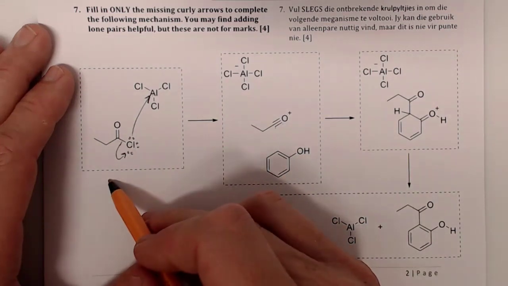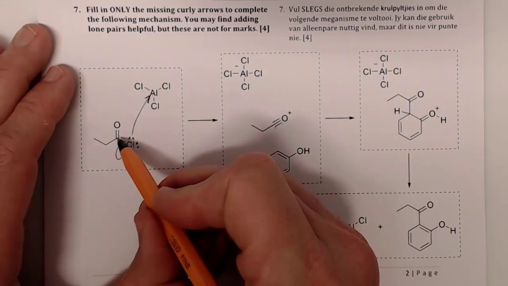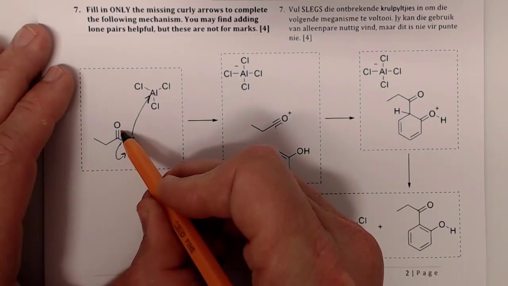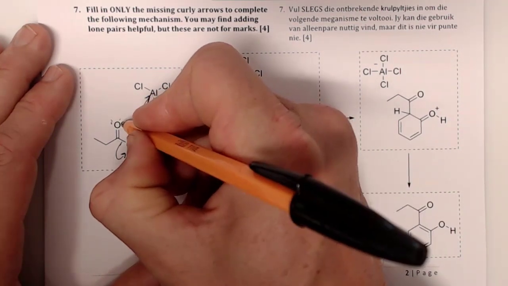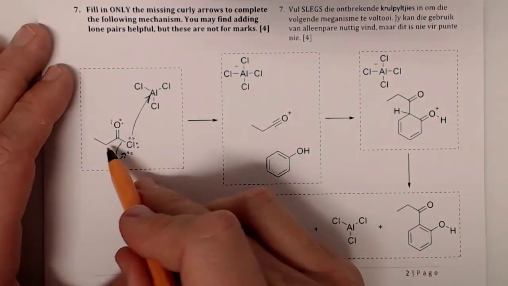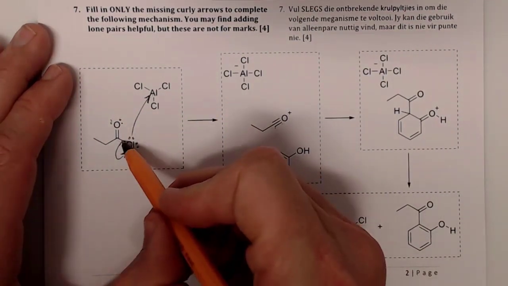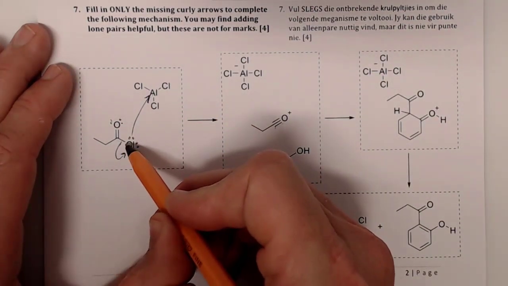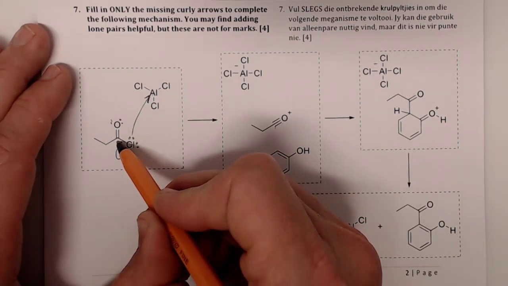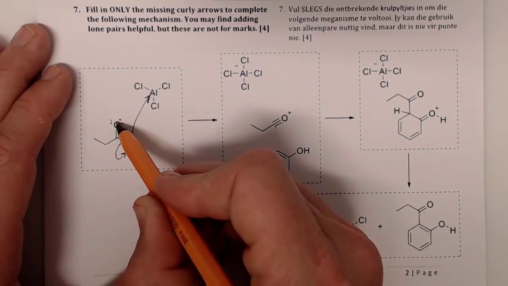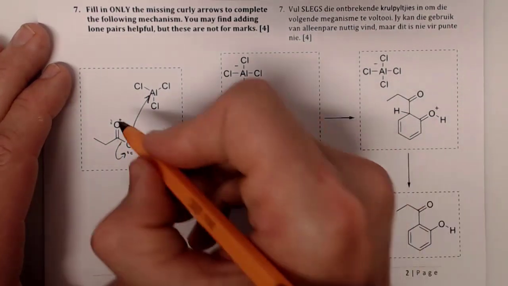And how do we form a triple bond? Well, somehow we must get some more electrons into there. And the only way that we can do it is from the lone pairs on the oxygen over there. We've taken electrons away from this one over here. So that actually means that this carbon, if we've taken those electrons away, is now positively charged and the oxygen will be neutral. This is just a resonance structure.